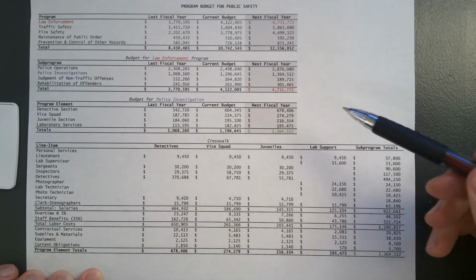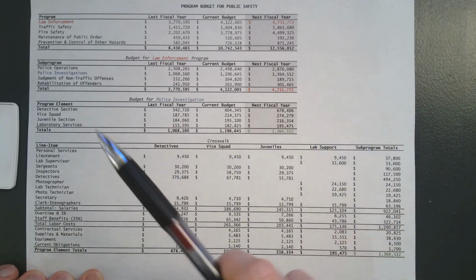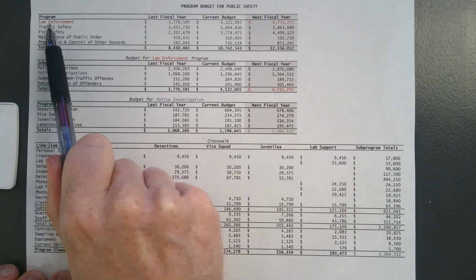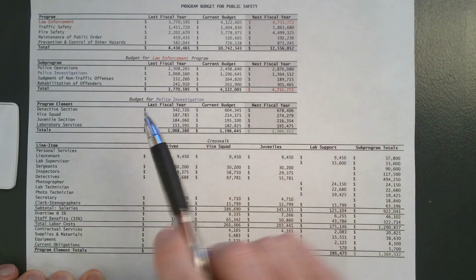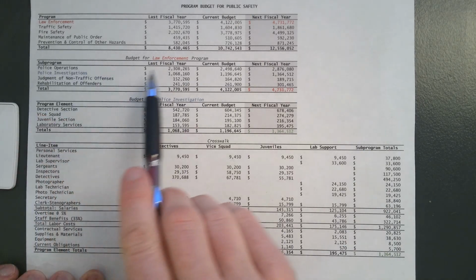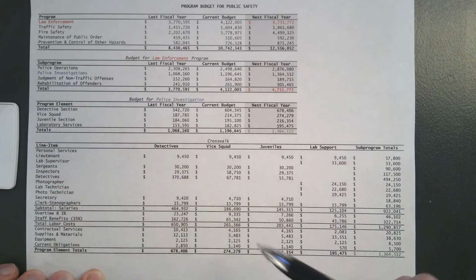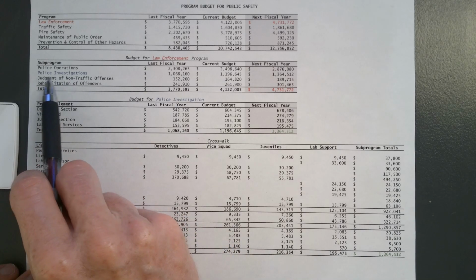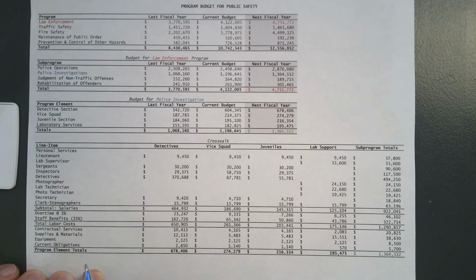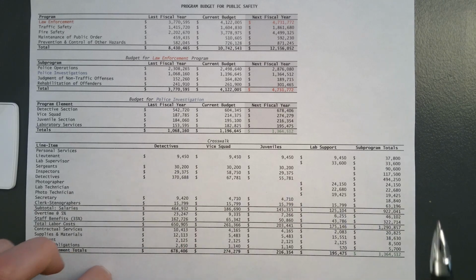Now, in this example, we are just going to focus on the law enforcement component, and the law enforcement component can be further subdivided into programs, in the sense that we have police operations, we have police investigations, we have judgment of non-traffic offenses, and we have also the sub-program rehabilitation of offenders.